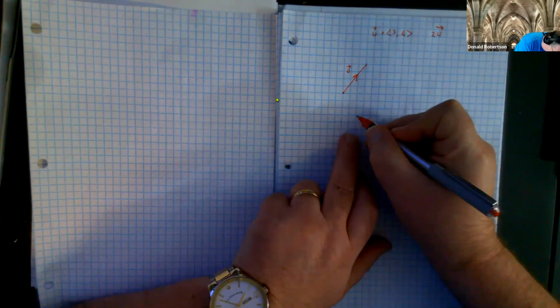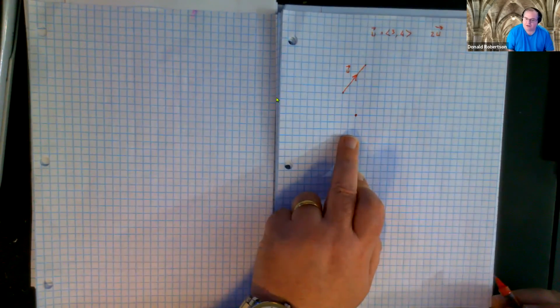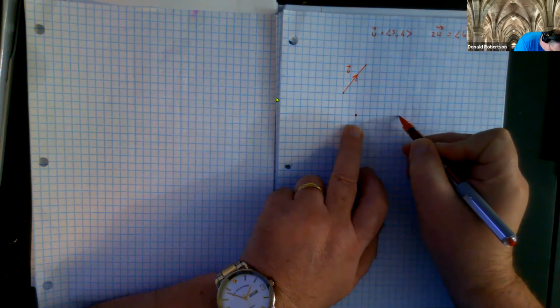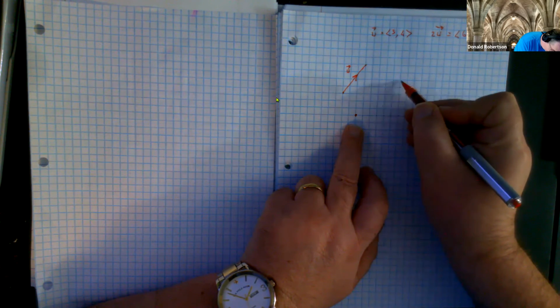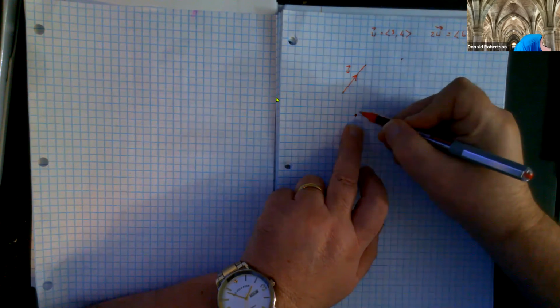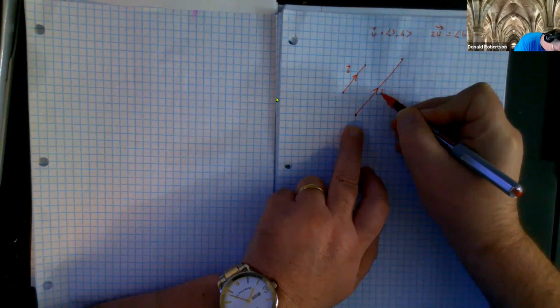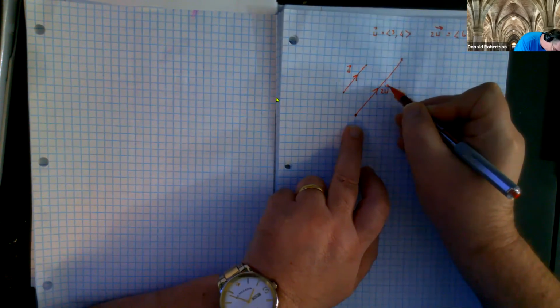Now, if I asked you to draw what the vector 2u would look like, can't you start anywhere you like? Vectors don't care where you start, right? But if you wanted 2u, wouldn't that be 6, 8? Agreed? Double the x's, double the y's. So I would start here and go 1, 2, 3, 4, 5, 6, then 1, 2, 3, 4, 5, 6, 7, 8. And that would be a visual representation to you.